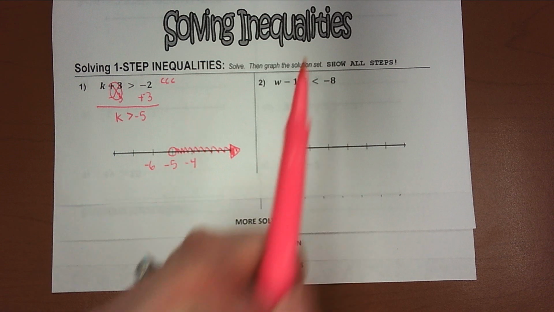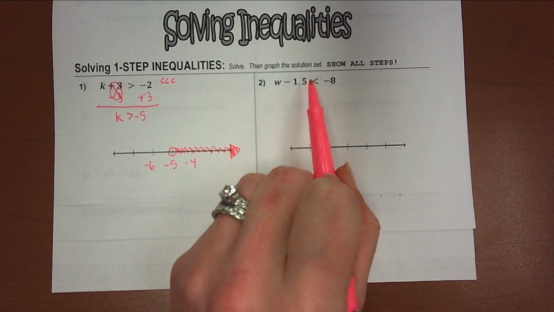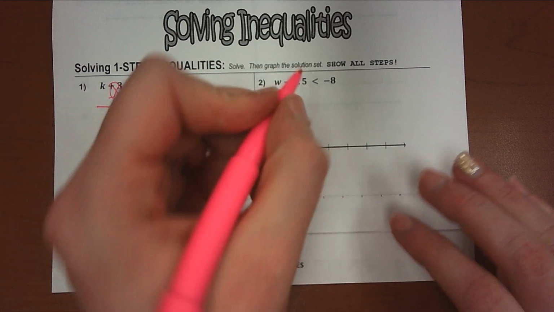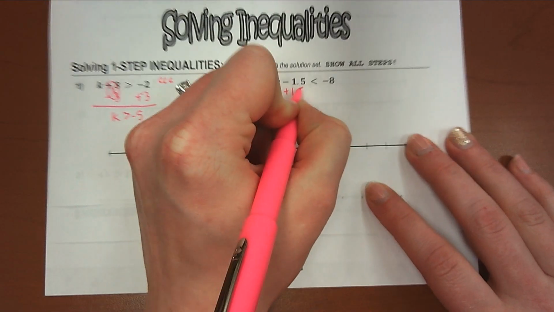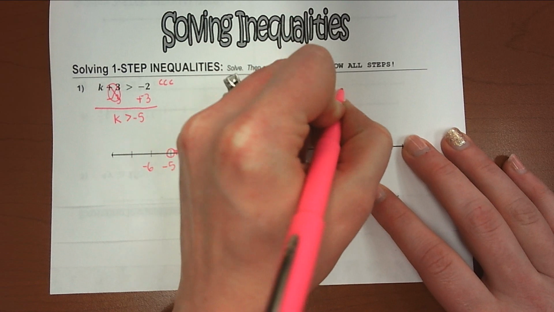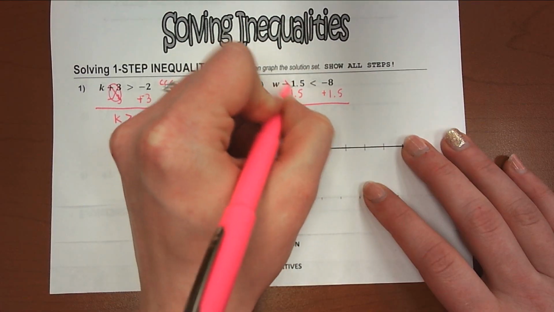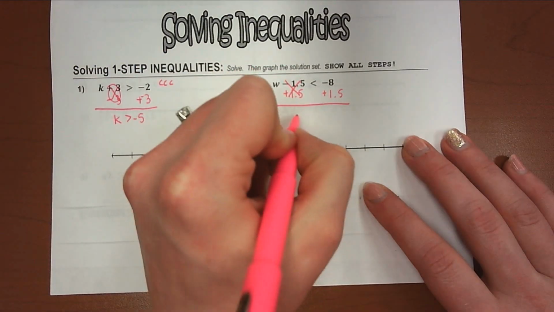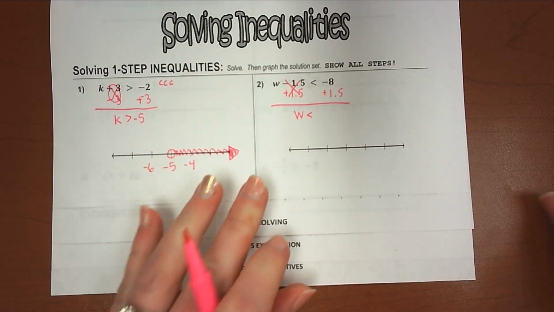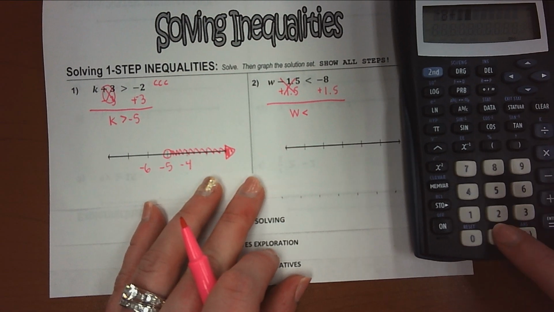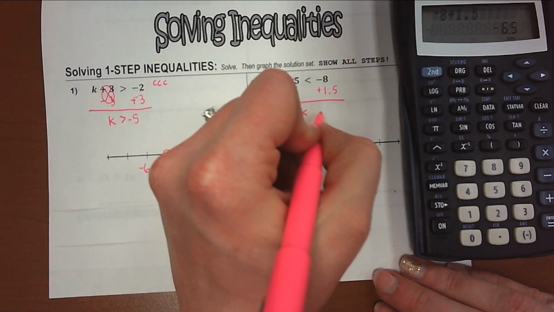On number 2, w minus 1 and 5/10 is less than negative 8. We're going to use inverse operations. The inverse of subtraction is adding. And if I add to one side of the inequality symbol, I'm going to add to the other side the same thing. A negative and a positive cancel out to be 0, and I get w is less than negative 8 plus 1.5, which is negative 6.5.